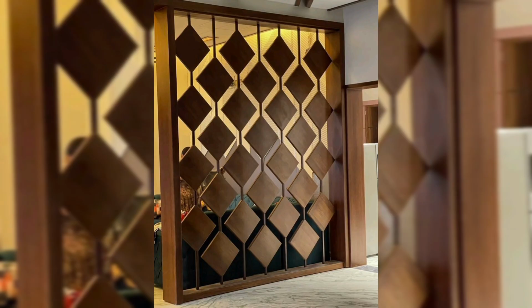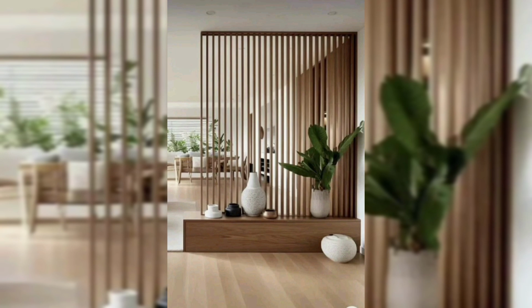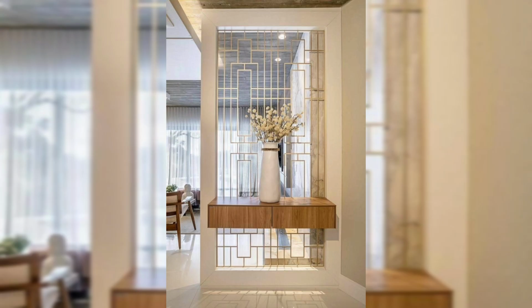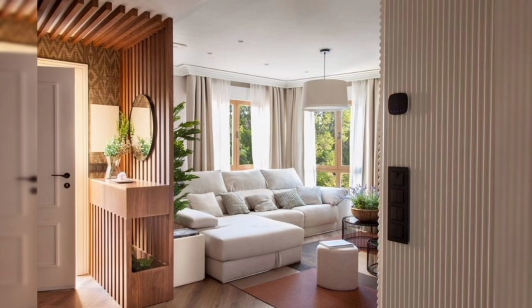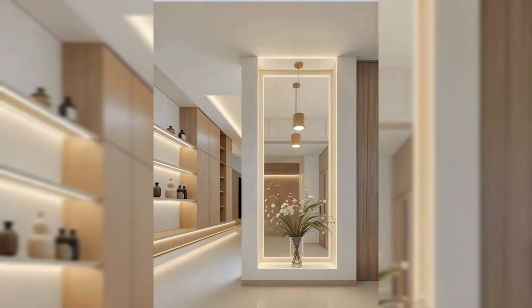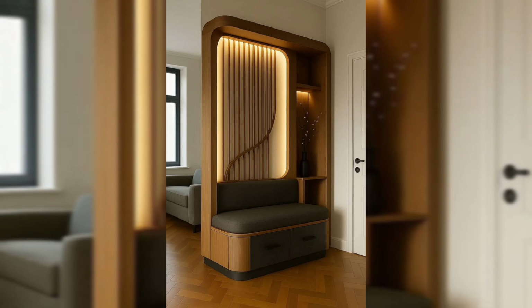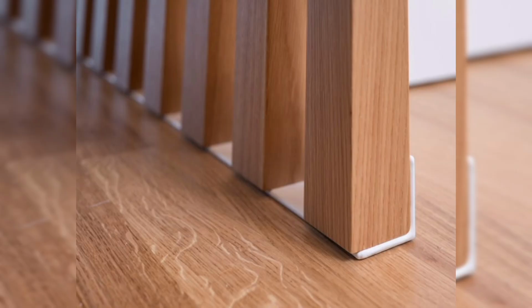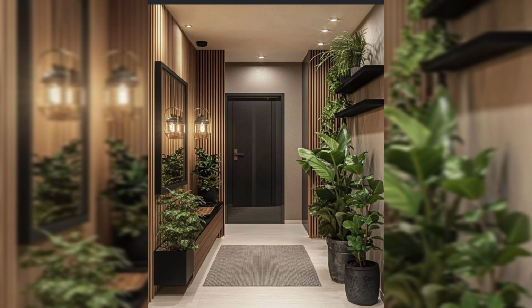Enhance aesthetics. With creative design, a partition can become a stunning focal point that complements your decor. Maximize functionality. Some partitions have built-in shelves and cabinets, often for storage or display space.